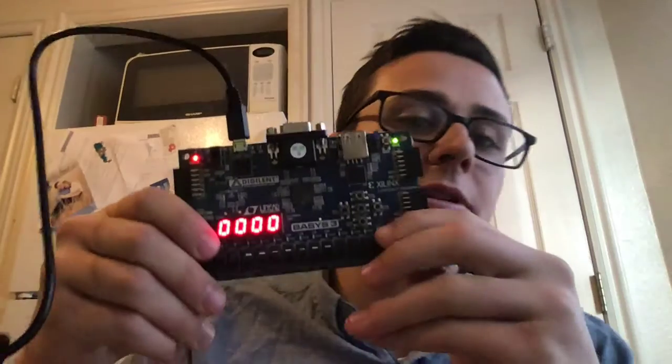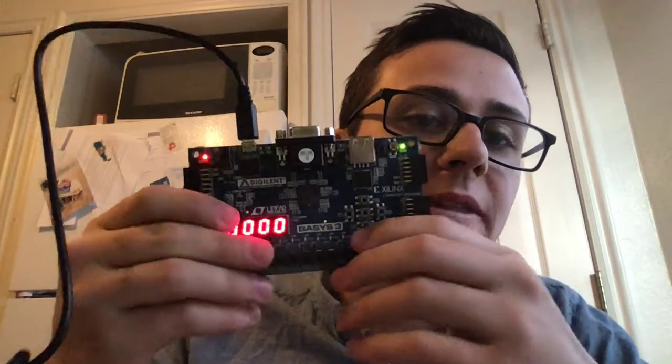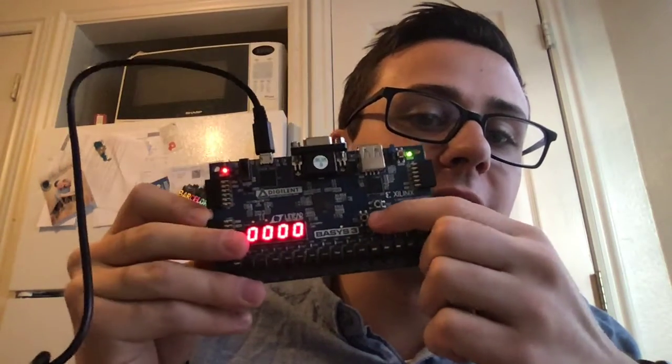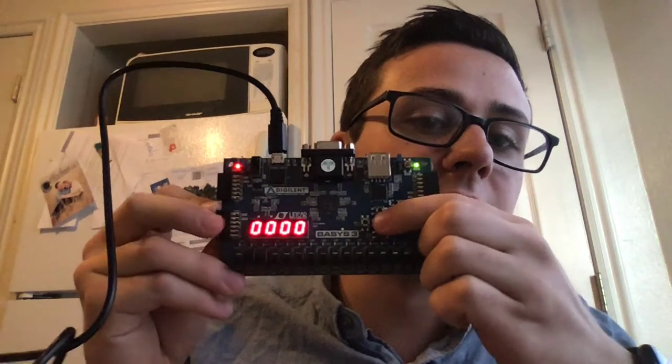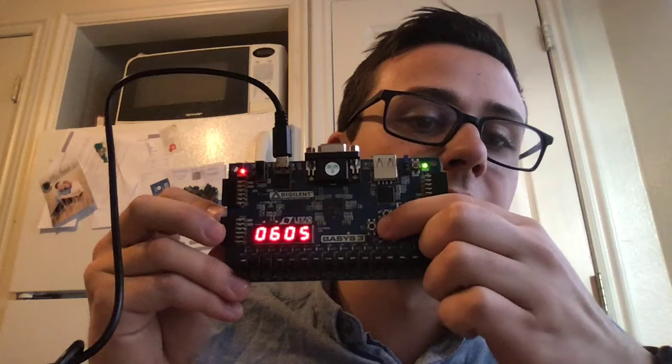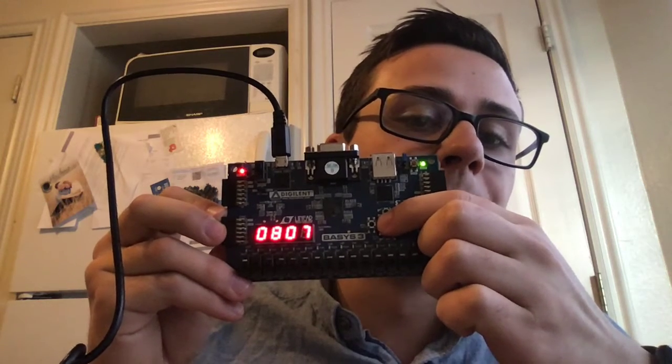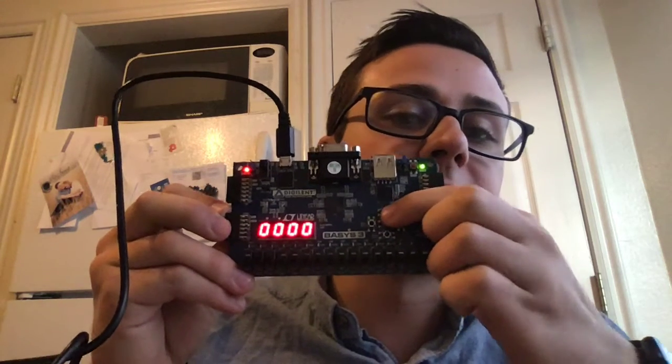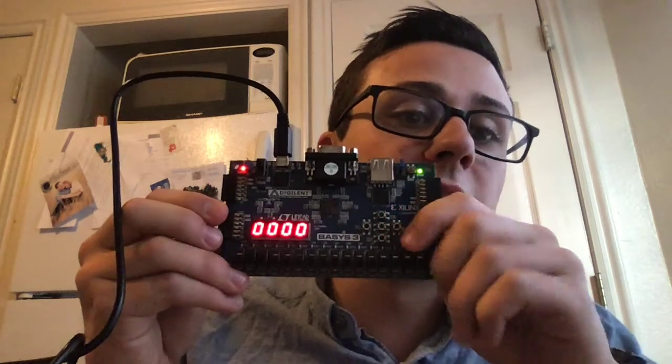Hi, I have successfully uploaded my Debouncer program to the FPGA board, and I'm just going to demonstrate a little bit about how that works. So basically, this button right here is going to increment. It's just basically touching the center button, and that's going to increment. And then this top button can reset. And basically, those are the only inputs.